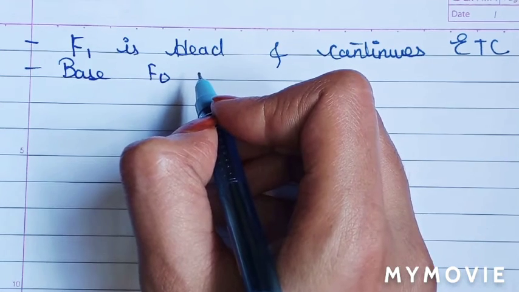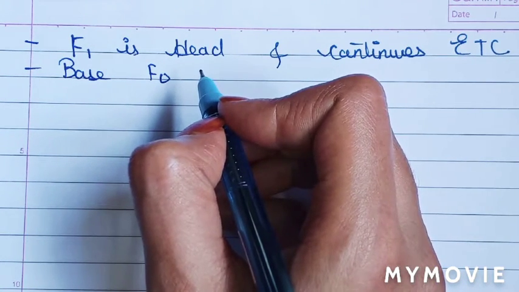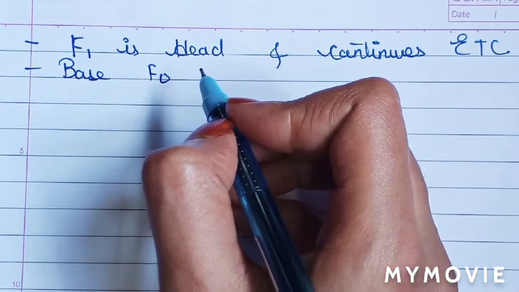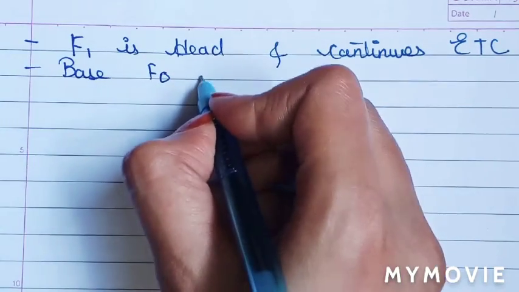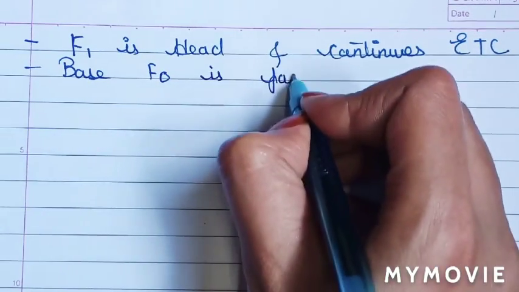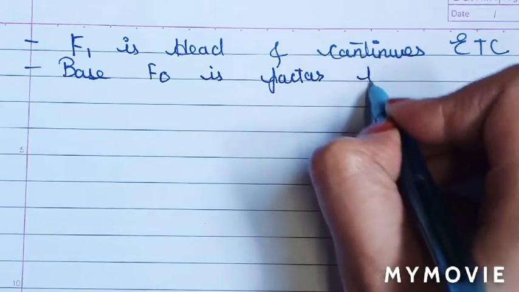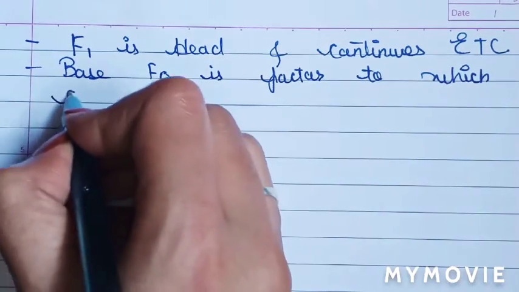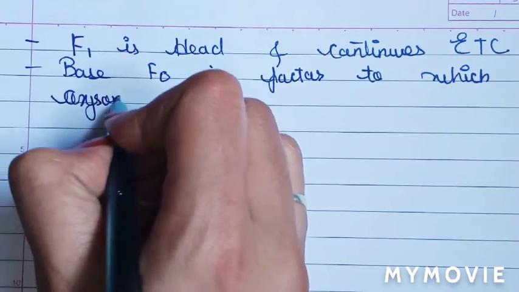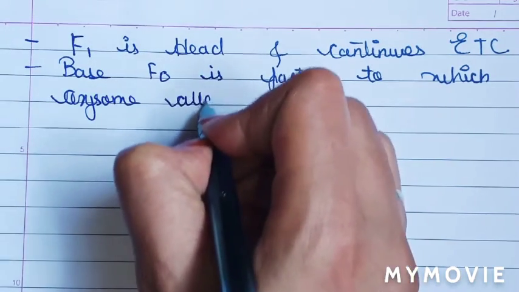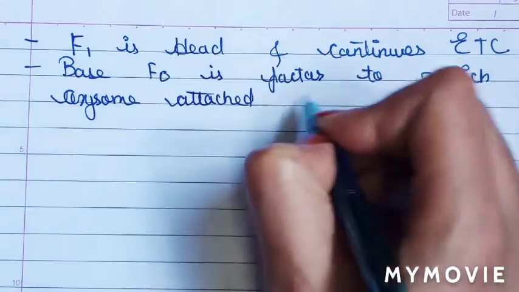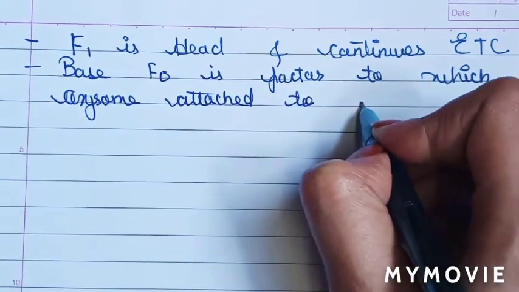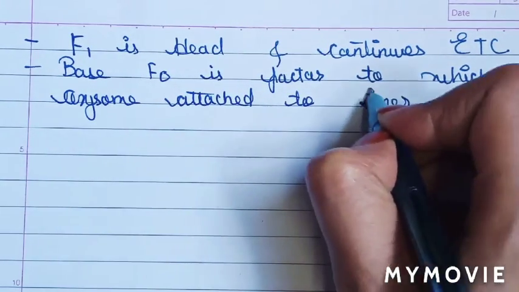It is a factor by which the oxysome is attached to the inner membrane. F0 is the factor by which the oxysome is attached to the inner membrane, okay.